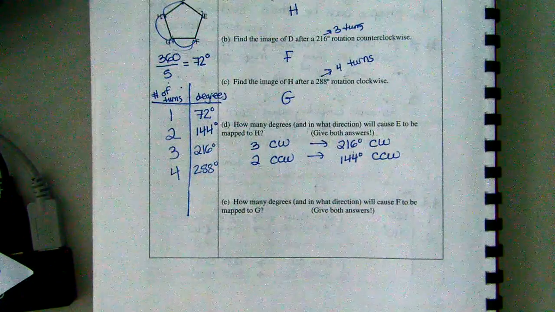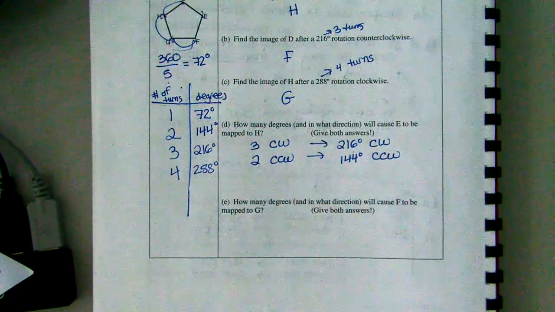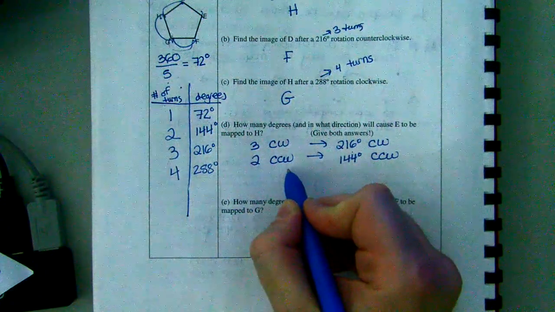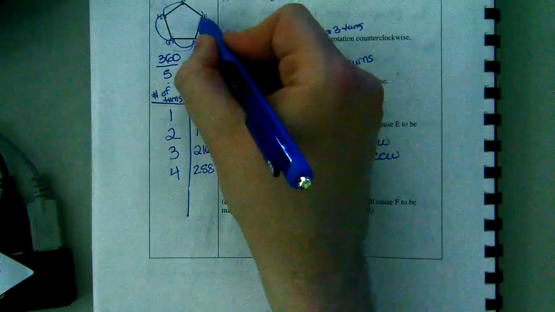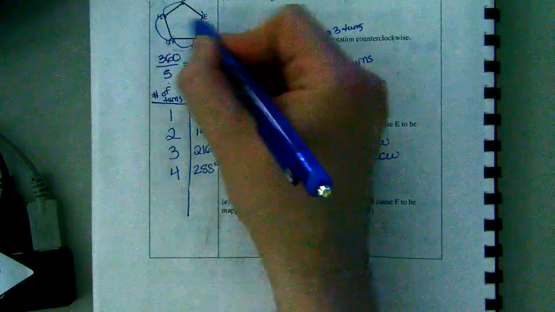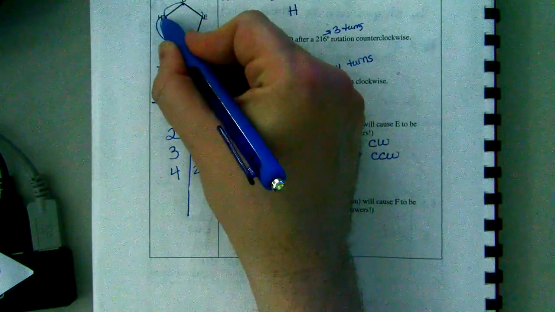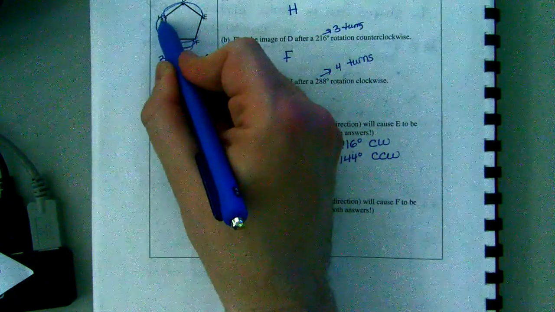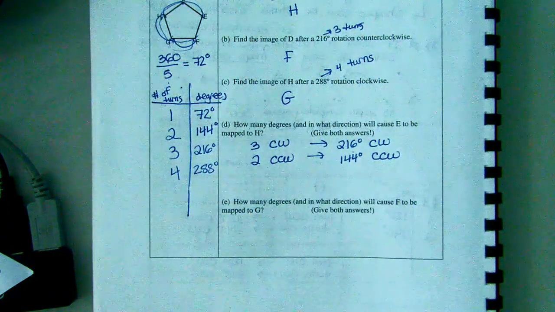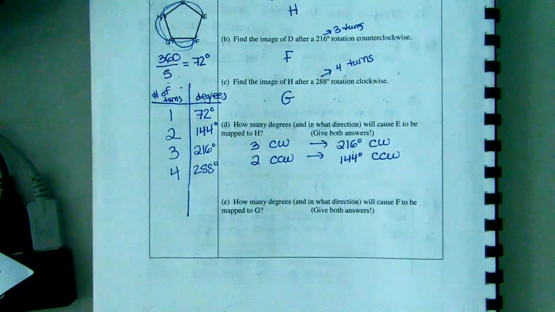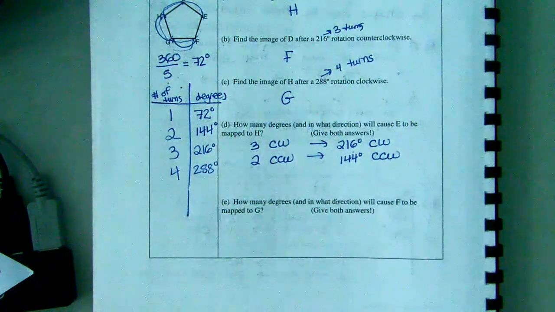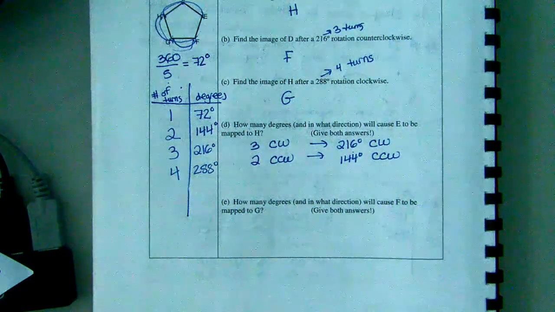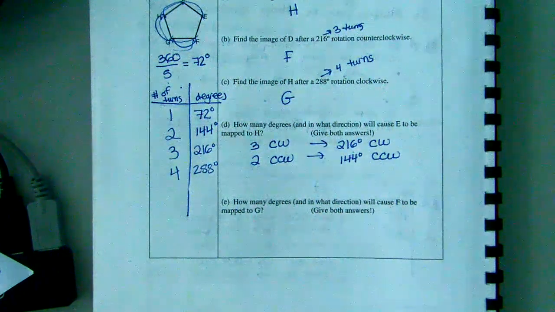Okay, hold on a moment. I'm abbreviating clockwise and counterclockwise. So E to H, clockwise is going in this direction. It took 1, 2, 3 turns to get there. Counterclockwise is going in the other direction, so it took 1, 2 turns to get there. It's just the direction we're going. Okay, just go quickly, Ana Luisa. What was that?